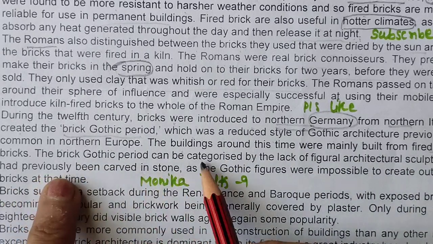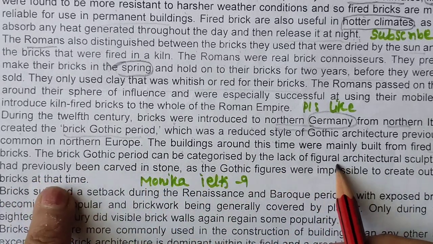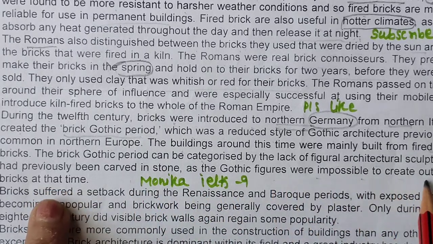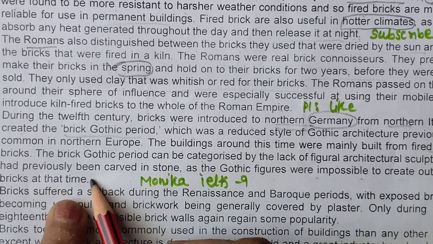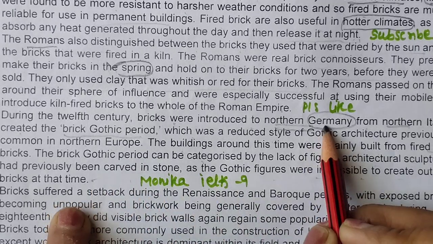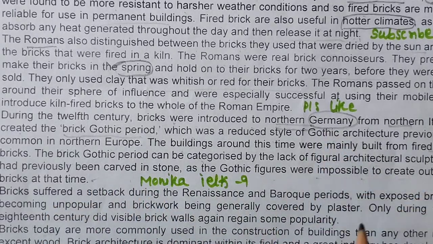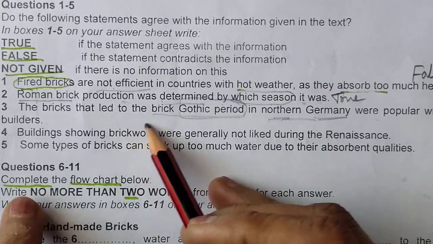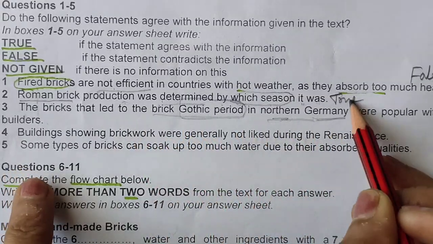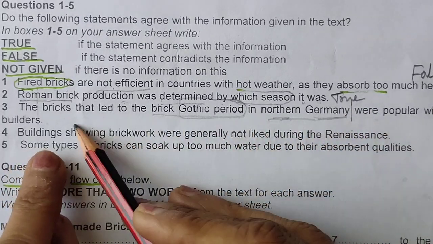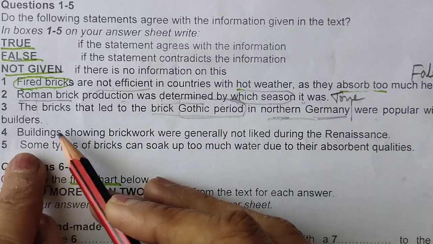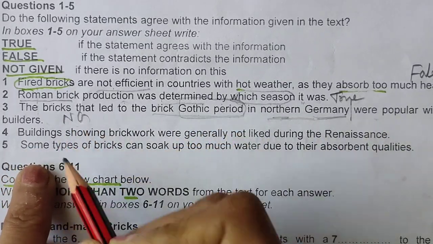The period can be categorized by the lack of figural architecture. Gothic figures were impossible to create out of bulky bricks. So in this question we have got everything, but this part is missing: the bricks that led to this in northern Germany were popular with house builders. It means not given.